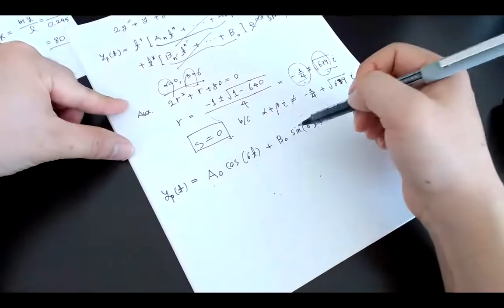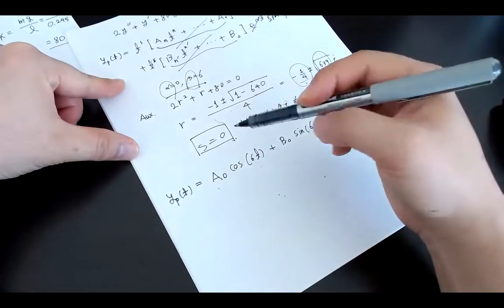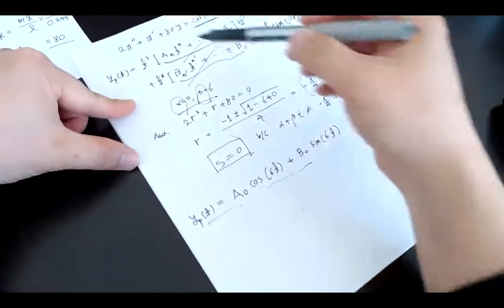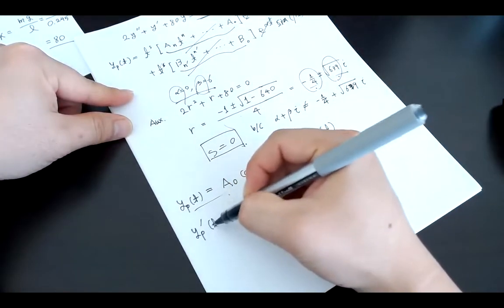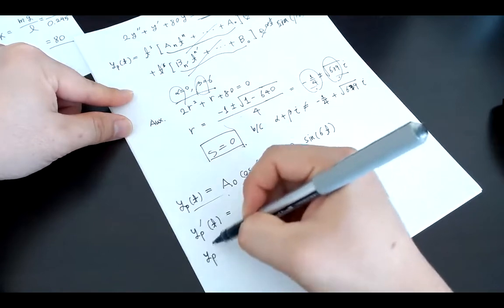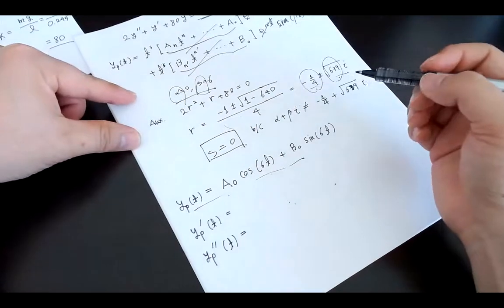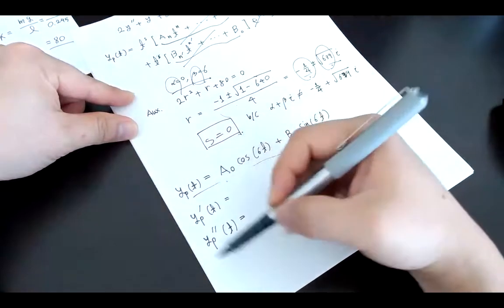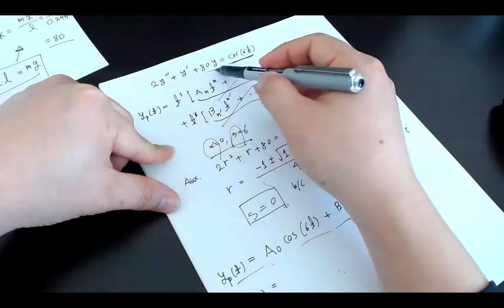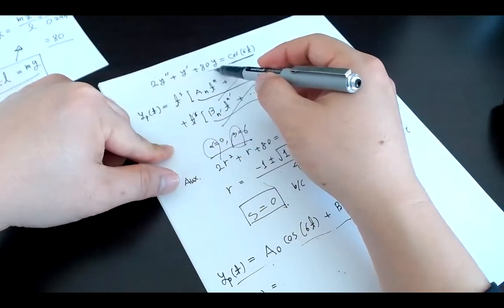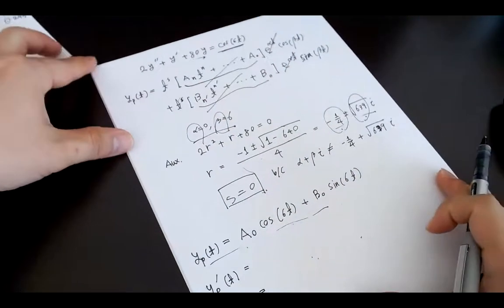To find A0, B0, we need to plug this into the differential equation. Then we need to figure out yp prime(t). Also, we need to figure out yp double prime(t). Then plug these three, yp, yp prime, yp double prime, into the differential equation, and then compare the left-hand side and the right-hand side. We can figure out A0, B0.